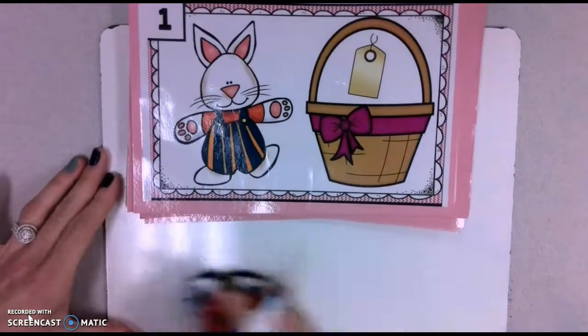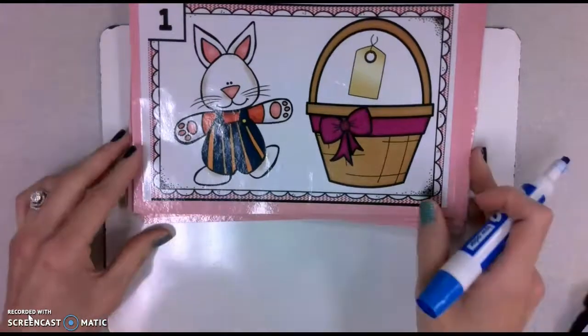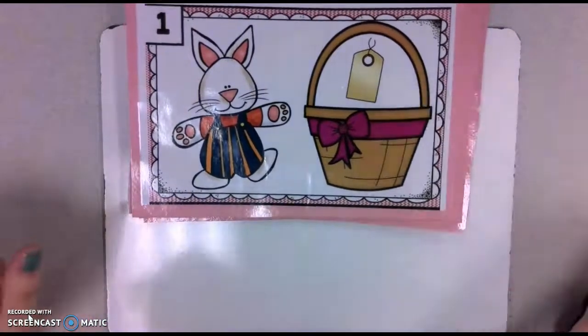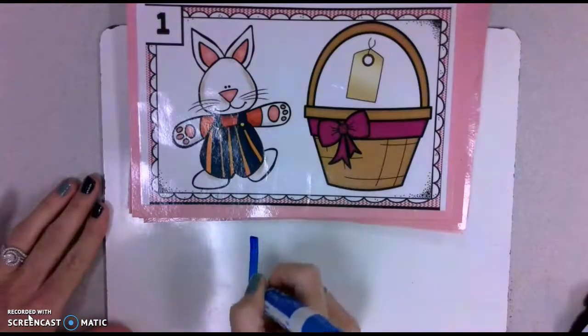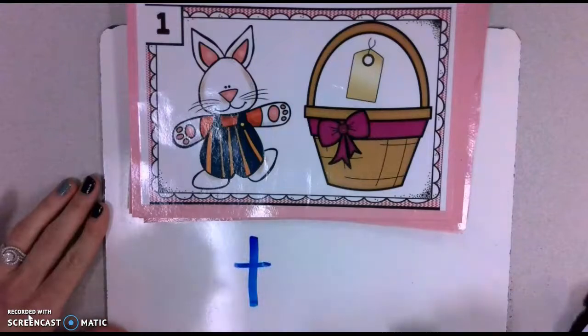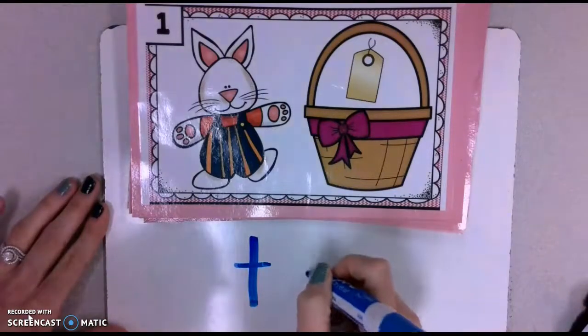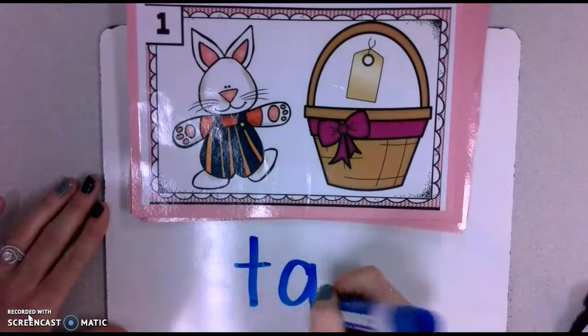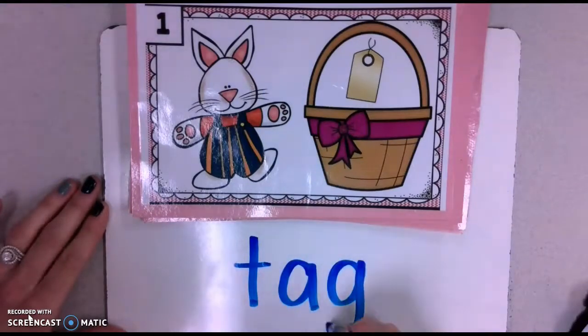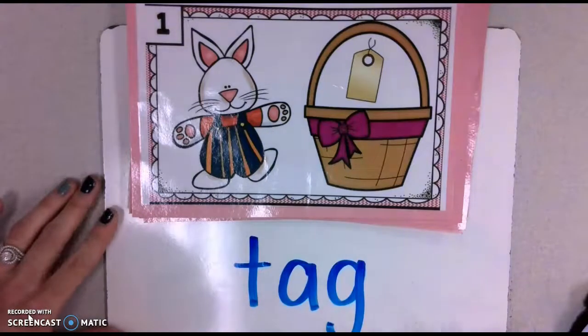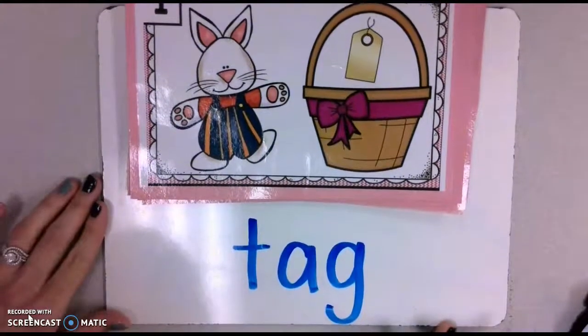Our last Easter CVC word is tag. Tag. T-a. G. See how I made that G a digging G? Tag.